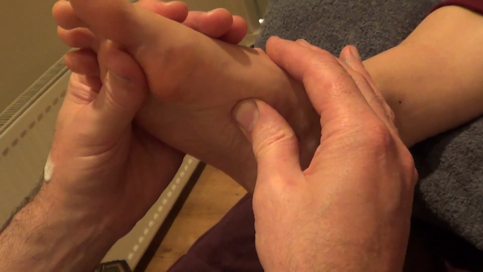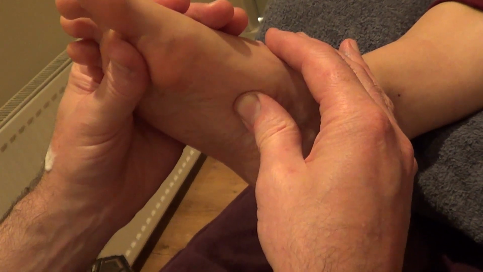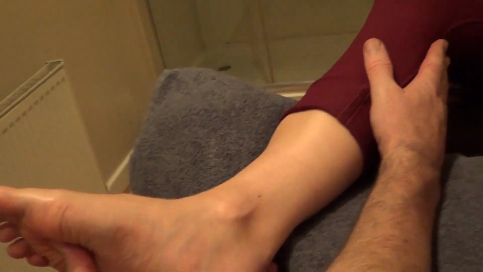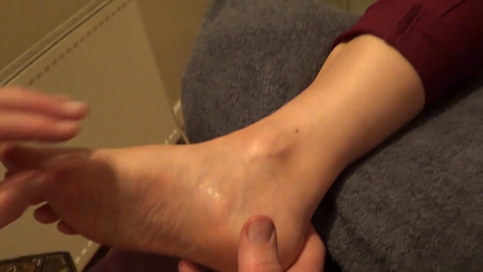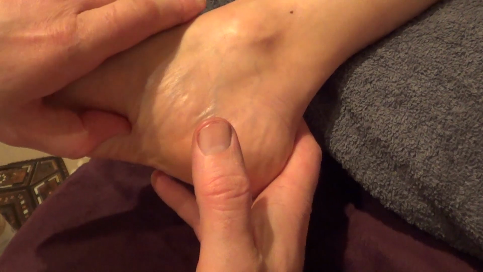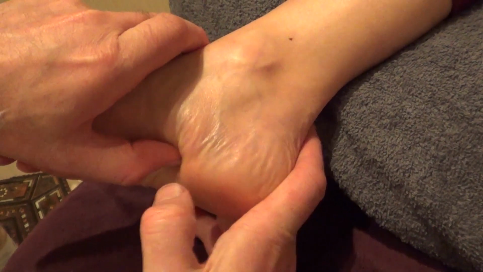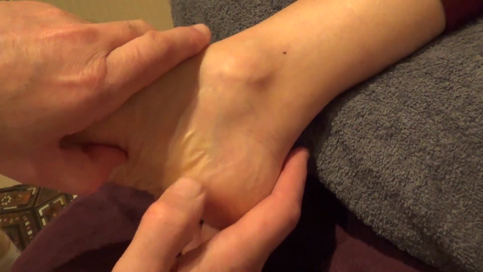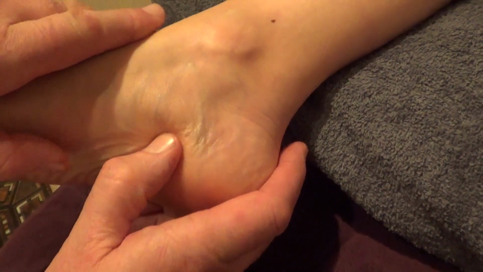Now we're going to carry on working the urinary system, being as we've already started with the kidney. I'm going to place the client's leg on its side, because that makes things rather easier to work the ureter. So we're going to come down, and then I'm going to bring my other thumb behind my working thumb.